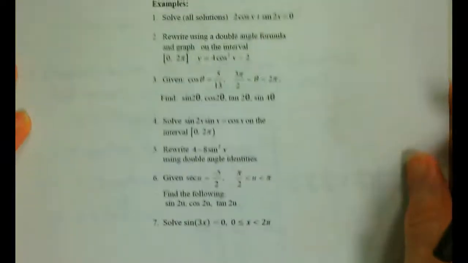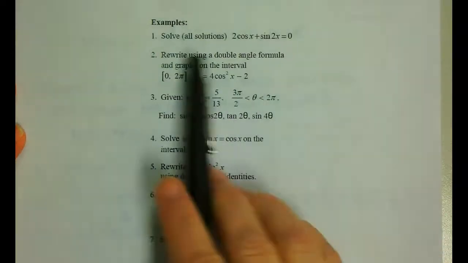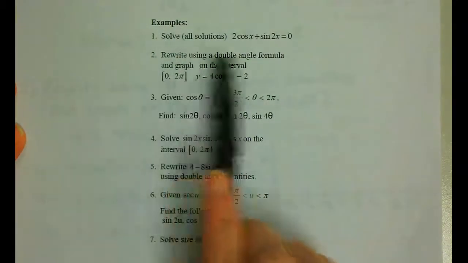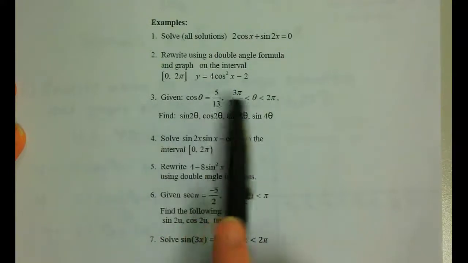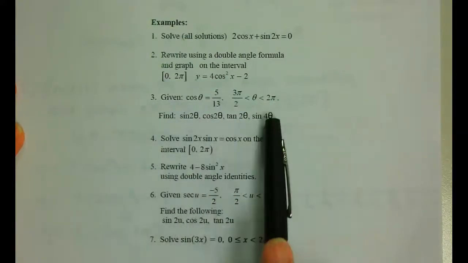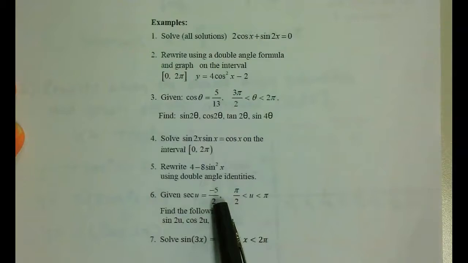We are going to work through these 7 examples today in our notes and practice a lot of different things. Here is an all solutions without restrictions, so we'd have an equation. Here's rewriting. Here's given cosine of x, find these different things with different kinds of multiple angles. Here's another solving, but this time it has a restriction. Here's one where we actually have to draw in our triangle in a certain area and then calculate, and this is another just pure solving with a multiple angle. So there's a variety of problems here that we're going to work through.